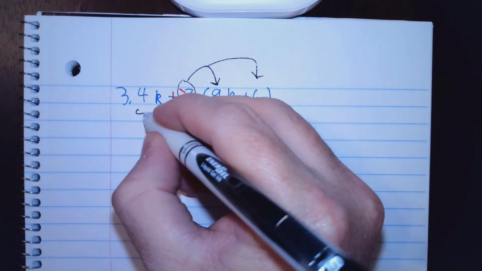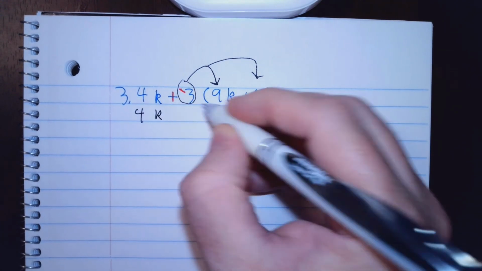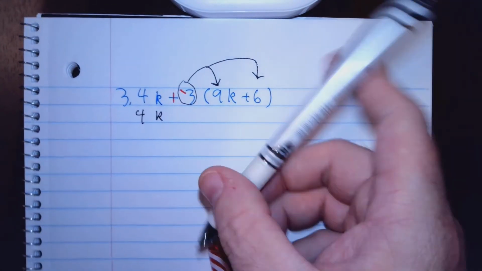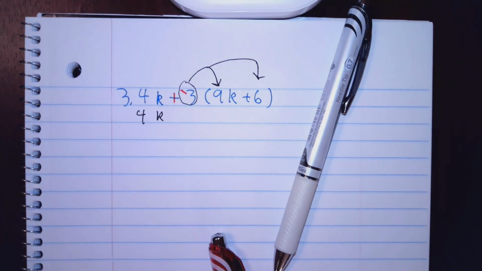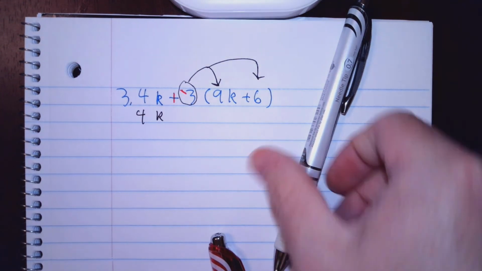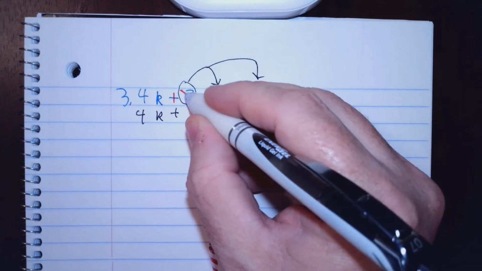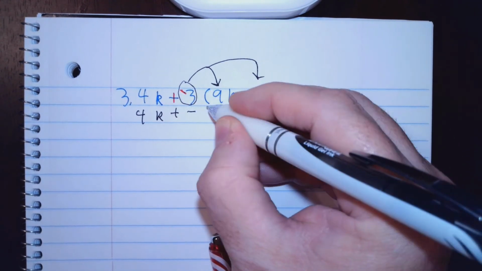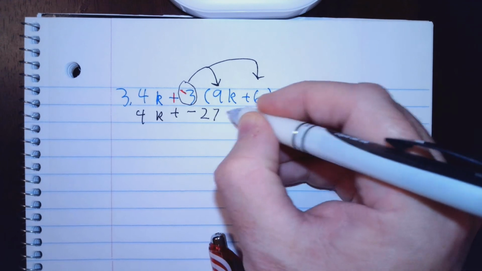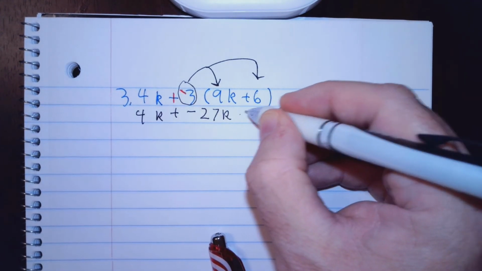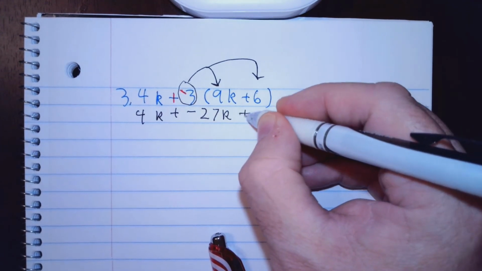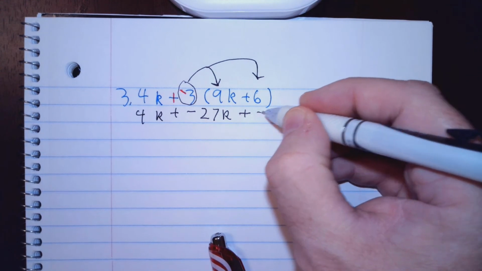We're going to get 4k. Just kidding. 4k plus negative 3 times 9 is a negative 27k. And plus negative 3 times 6 is a negative 18.